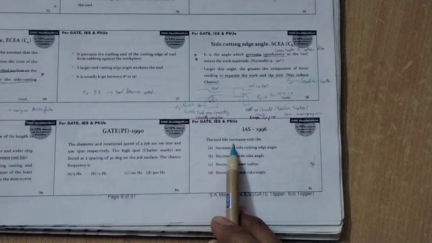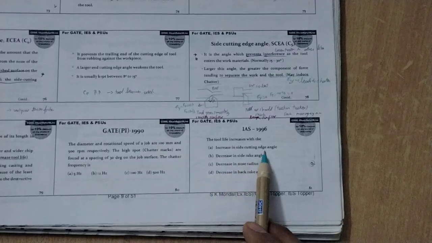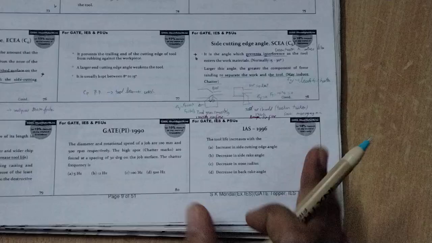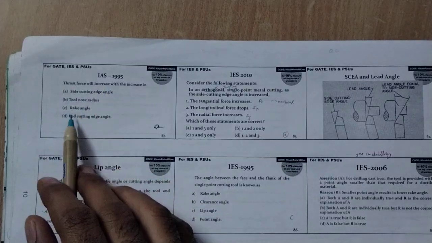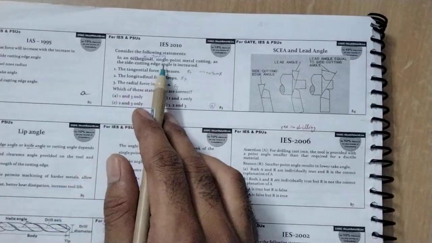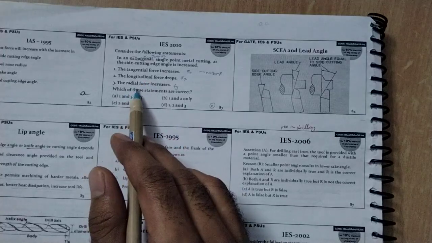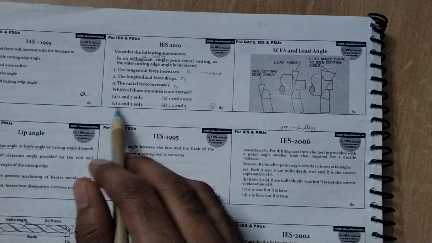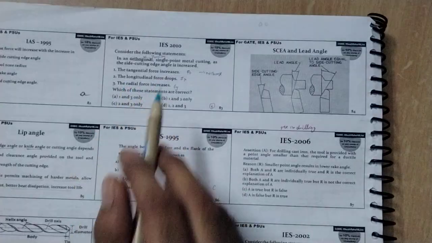So you can see the next one: tool life increases with an increase in the side rake angle. Thrust force will increase with the side cutting edge angle. Now consider the following statement: in an orthogonal single point cutting tool, when the side cutting edge angle is increased, the tangential force and radial force change. So generally there are three forces: tangential force, longitudinal force and radial force.